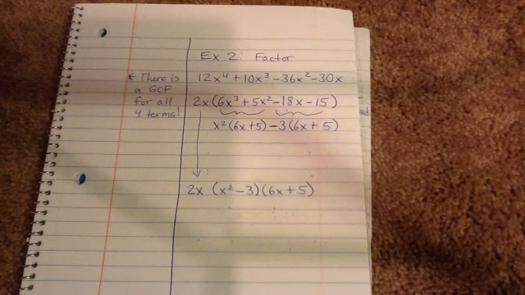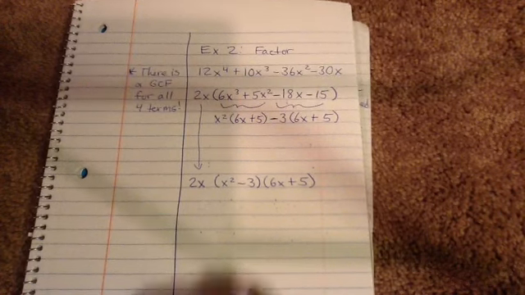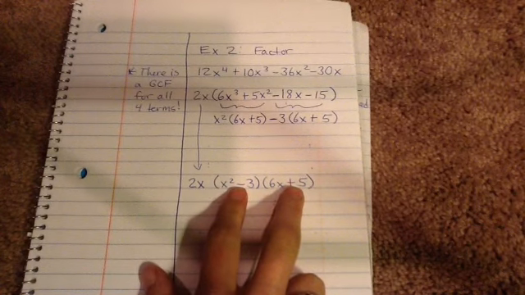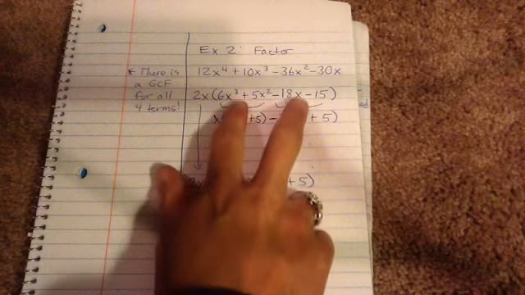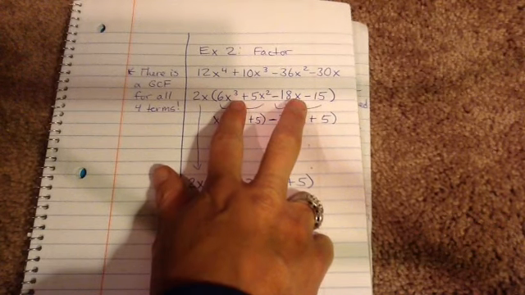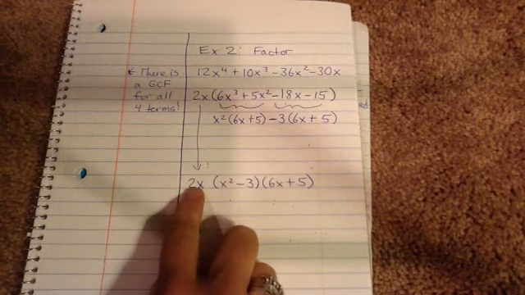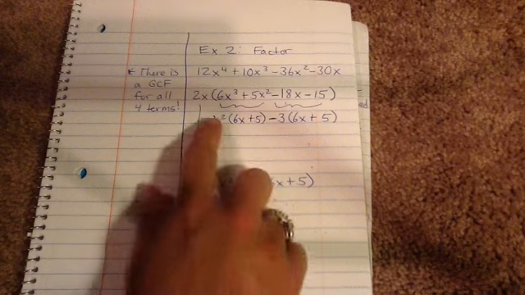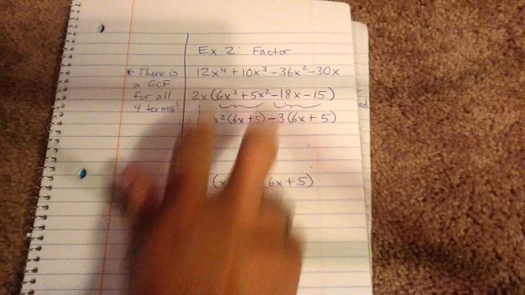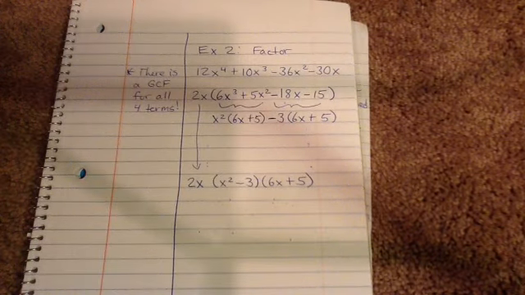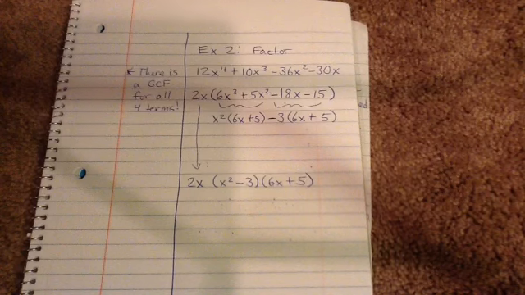So if you were to think about checking this, what you're going to do is you're going to multiply these two binomials together, and once you multiply these two binomials together, you should get to this part of your original factoring. Then you're going to distribute 2x to whatever you got with these, and you should get back to there. Go ahead and try that now and hit play when you're ready to check your checking.